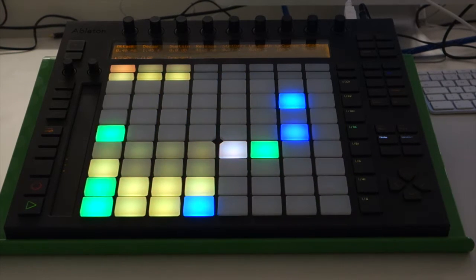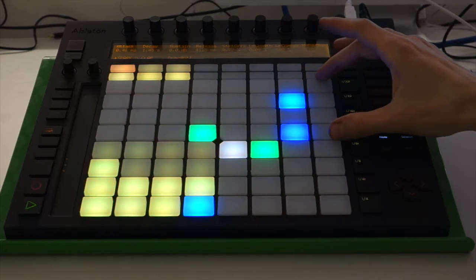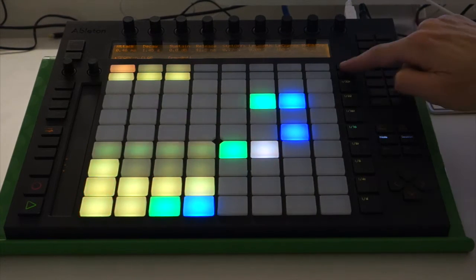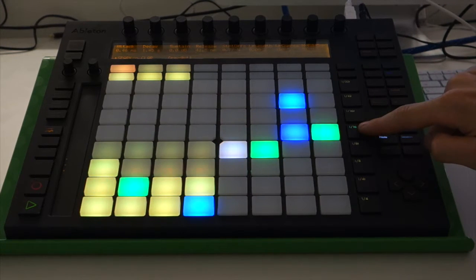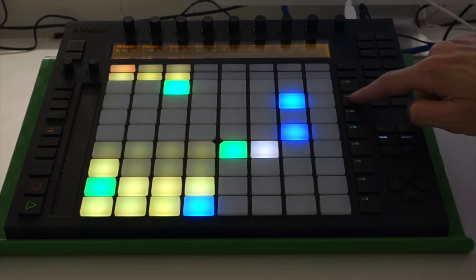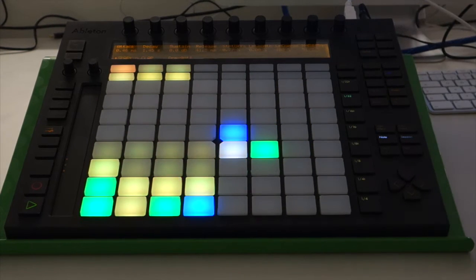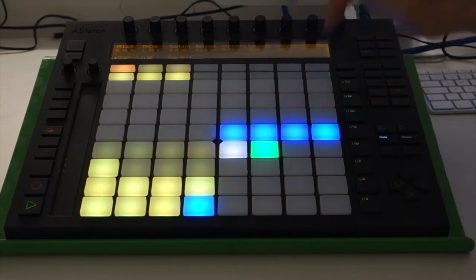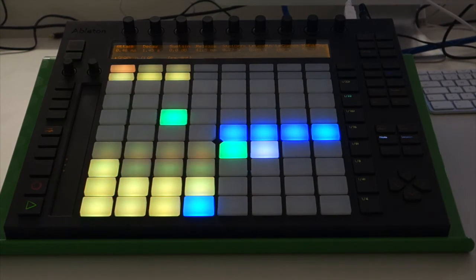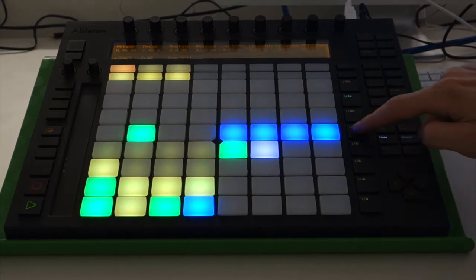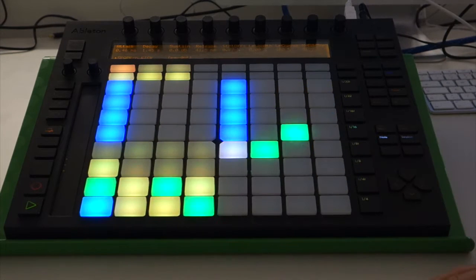And here's my clap. I would like to do a little clap roll, but we're stuck on a 16th step grid. If I go here along the side, you'll see these little numbers. This one says 1/16. If I go to 1/32, now we're on much faster, smaller steps. So now I can make a little clap roll. And if I go back to 16th, then I see the normal view.